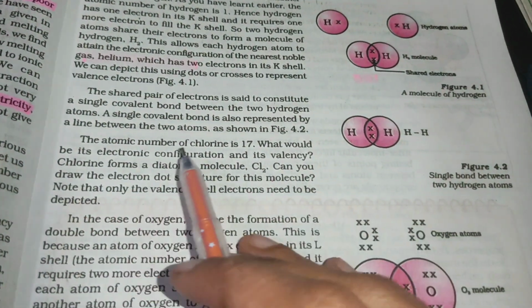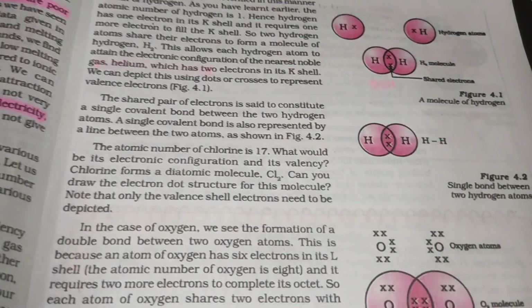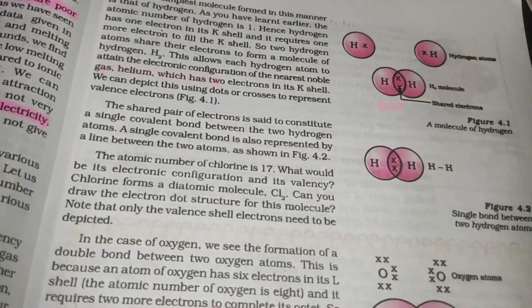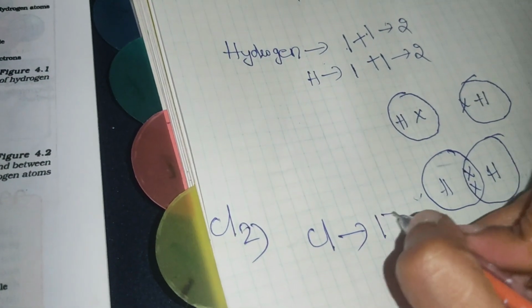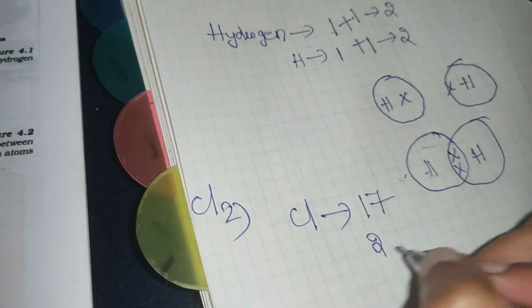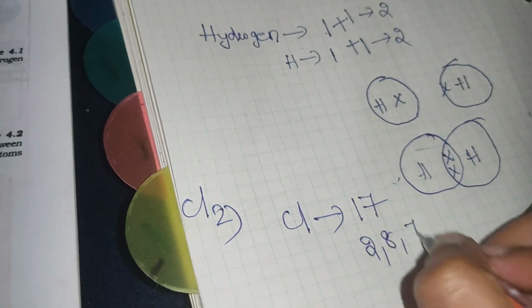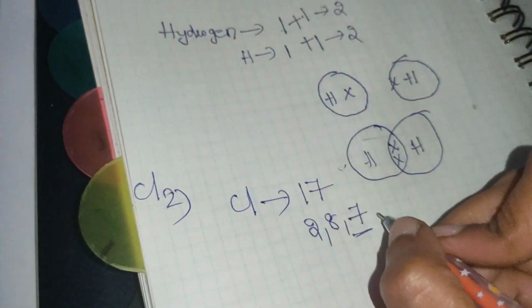Next, let us see chlorine. The chlorine molecule is Cl2. For one Cl, what is its atomic number? 17. We will write 2, 8, 7. So in its outermost shell, 7 electrons are there.